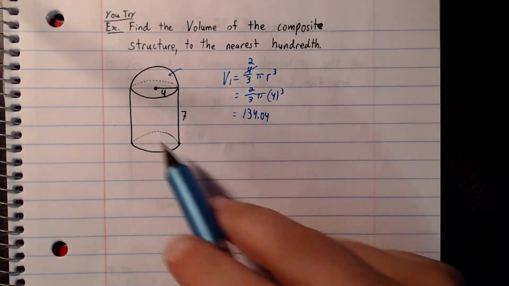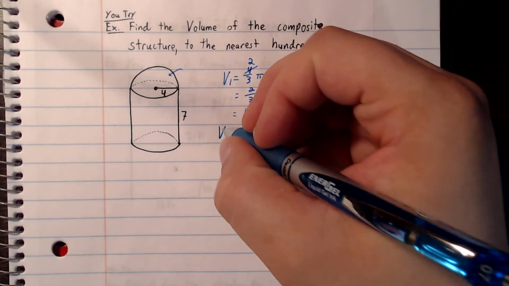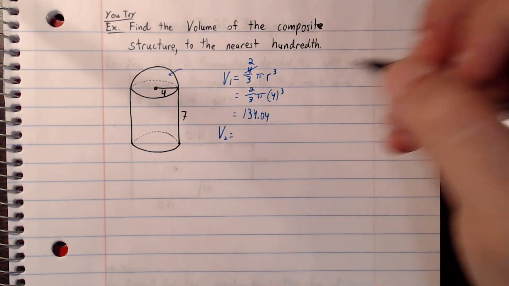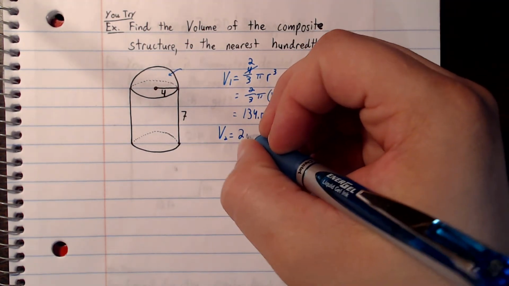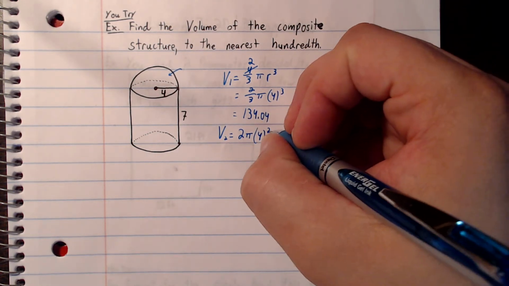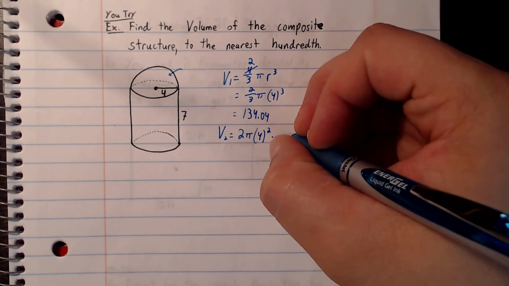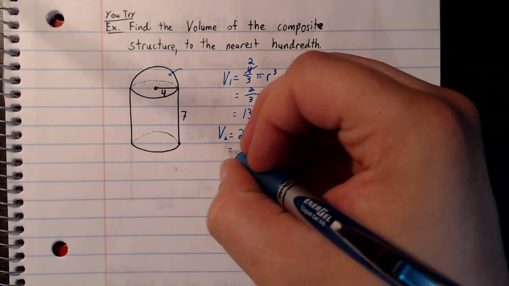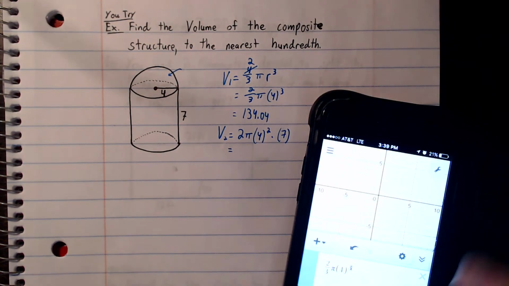Alright, second piece right here, the cylinder. We need pi times radius squared times the height. Again, something that we can type right into the calculator.